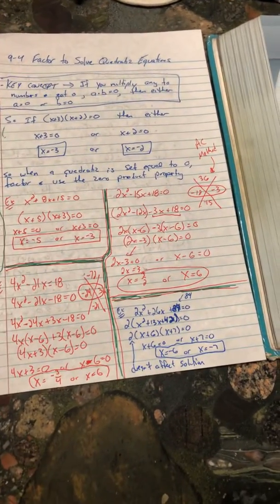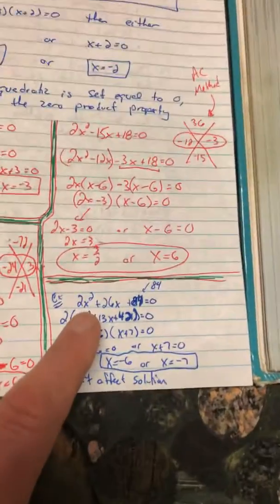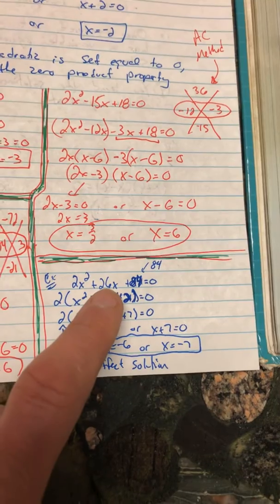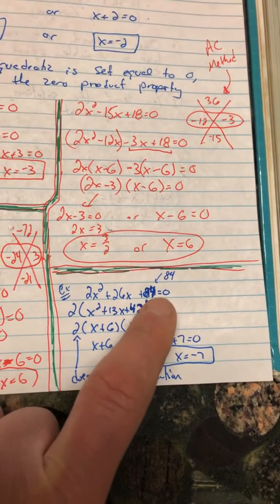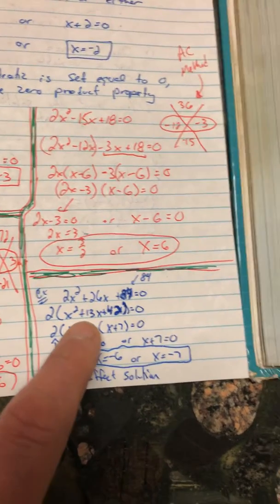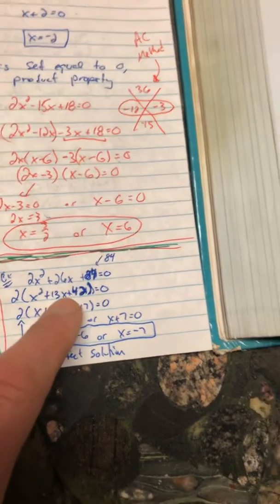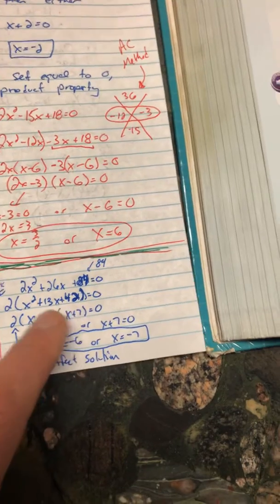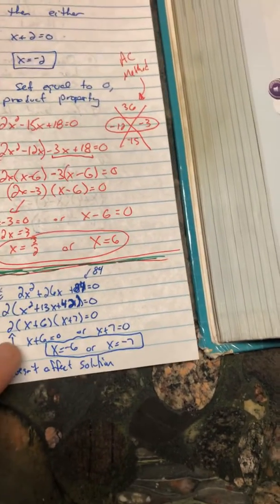Okay, that is what I'm finding. If you factor something out first, let's say we have 2x squared plus 26x plus, sorry about that, that's supposed to be plus 84 equals 0. I recognize that I could take a 2 out, which makes my life a little bit easier factoring. I get x squared plus 13x plus 42 equals 0. And remember, anytime you factor something out, that guy comes along for the ride.